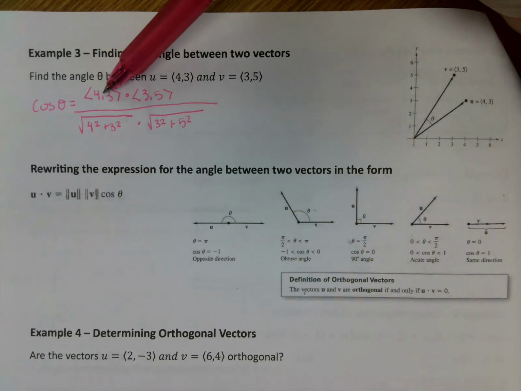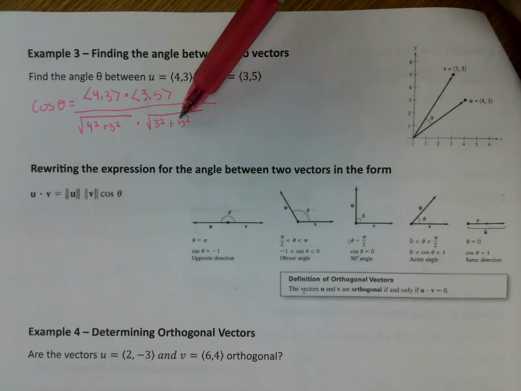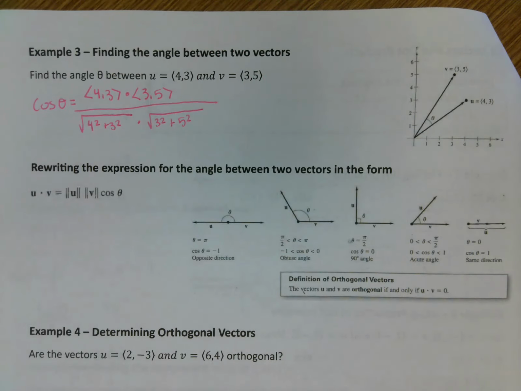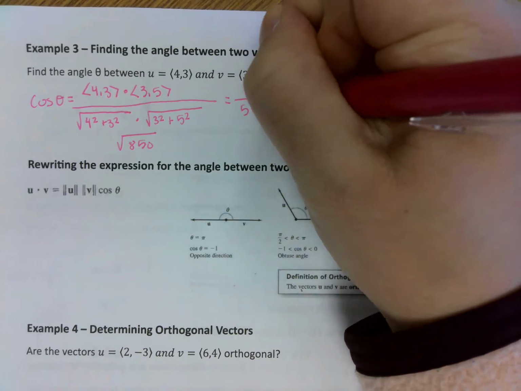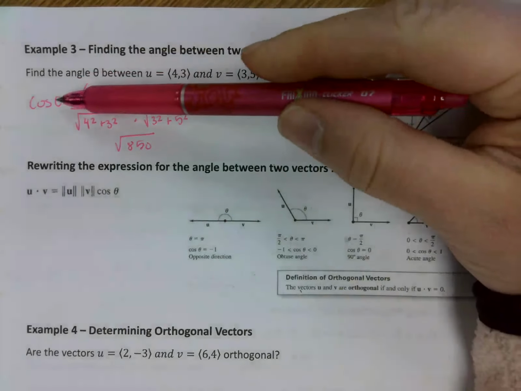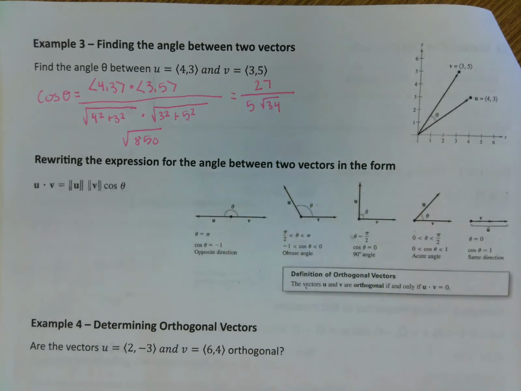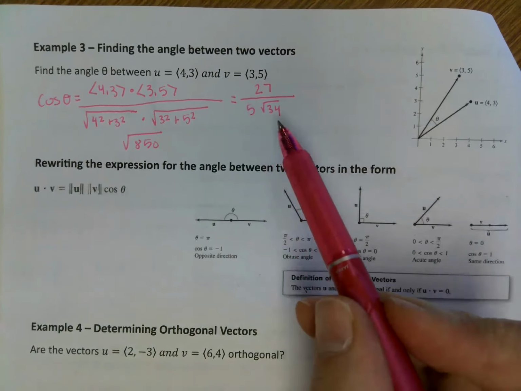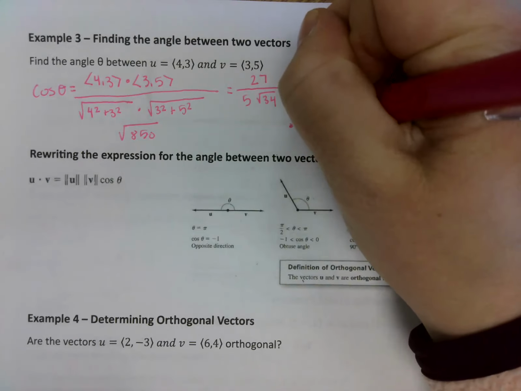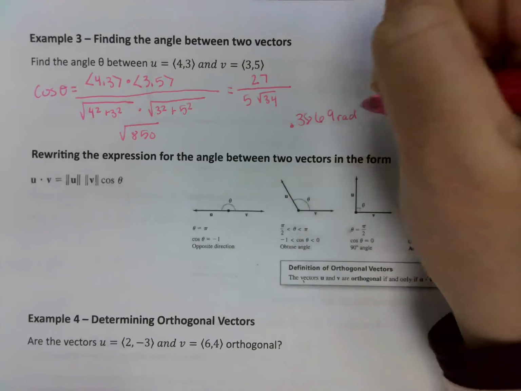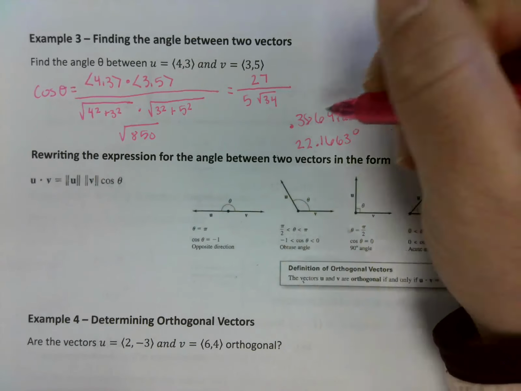So again, this is our dot product of our u times v divided by our magnitude of u times our magnitude of v. So if I simplify this, I can take out a 25, so 5 square root of 34. Now cosine of the angle is equal to this ratio. So if we want to get that angle by itself, we can do the arc cosine of this ratio, and we would get that the angle is 0.3869 in radians, or 22.1663 degrees. That's an 8.